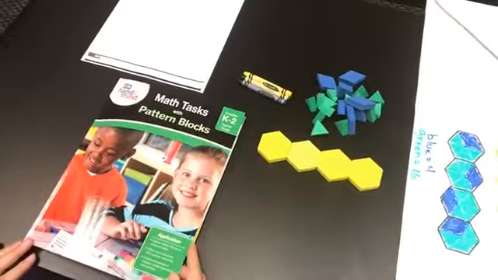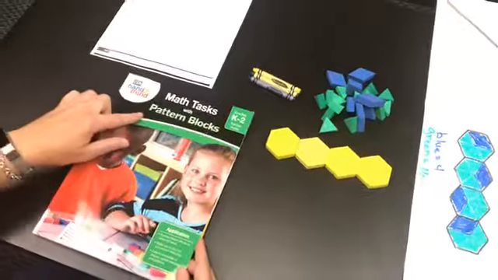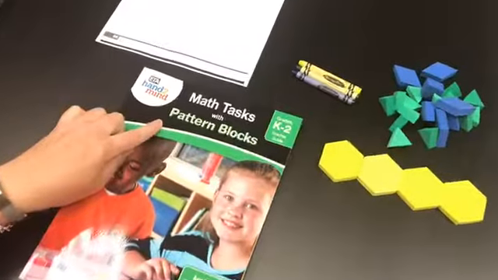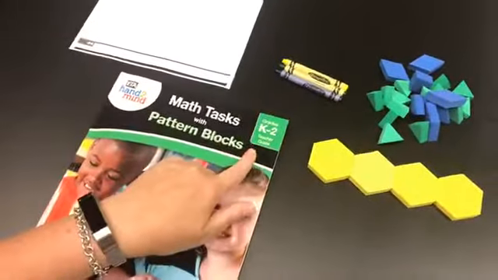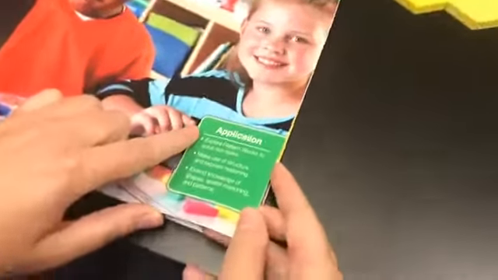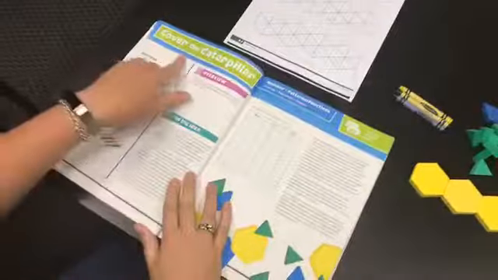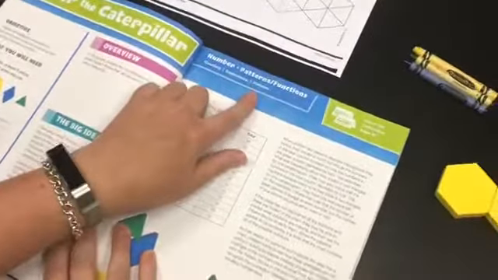I'm so excited today to bring you our brand new Math Tasks with Pattern Blocks Teacher's Guide. This is for grades K through 2, and this is focusing on the application standard of the teaching domain. So let's take a look. In this lesson, it's called Cover the Caterpillar. We're focusing on counting, equivalents, and patterns.